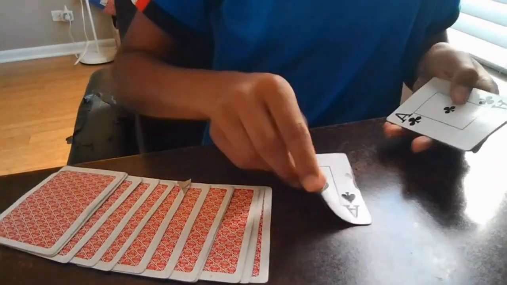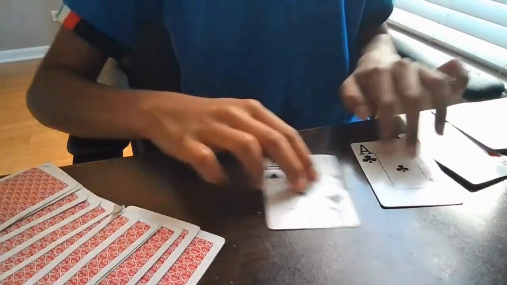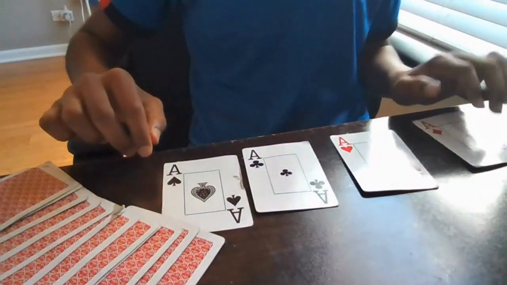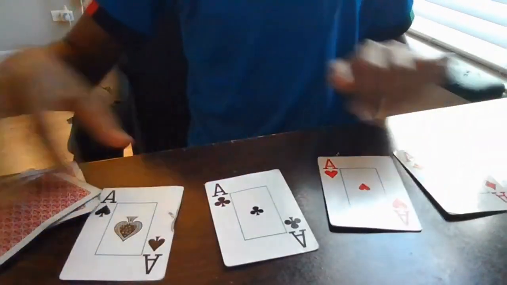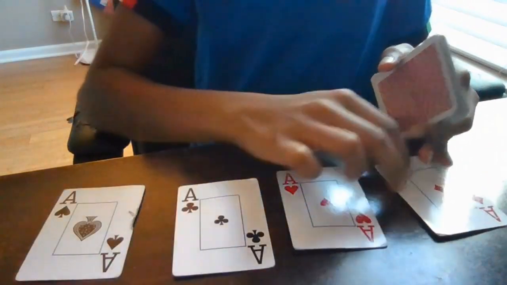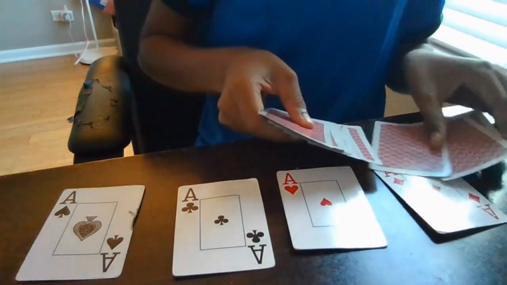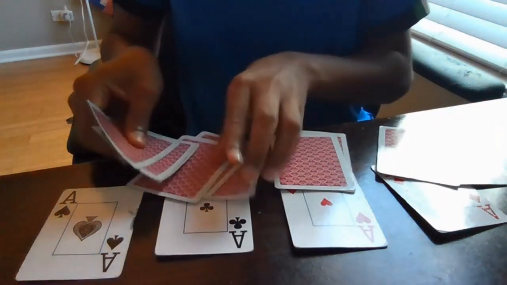The magician flips over the 12 random cards and now takes out the 4 aces. Now the magician takes 3 random cards and puts them under each ace.